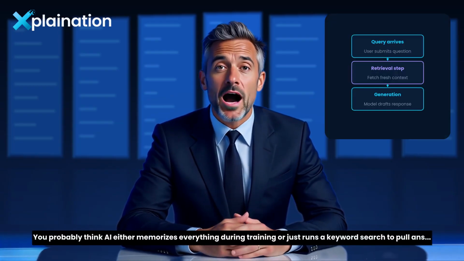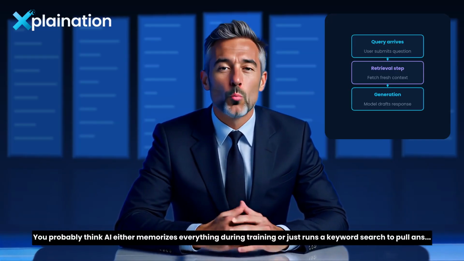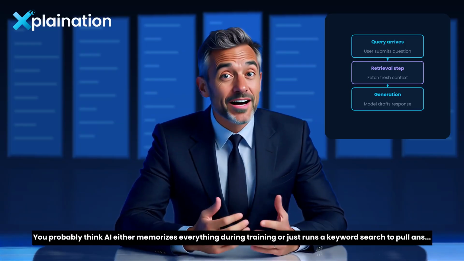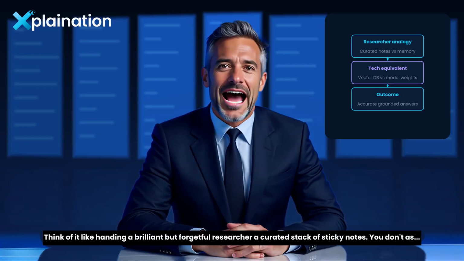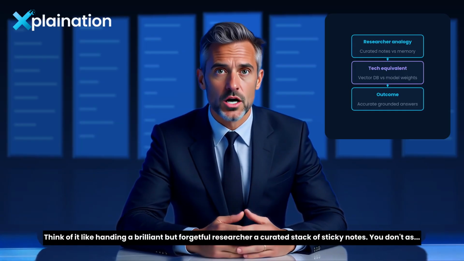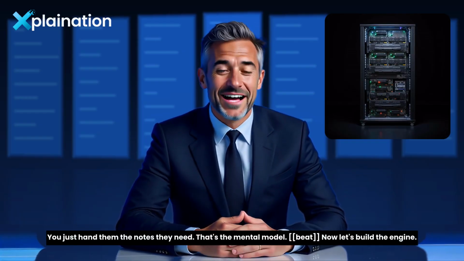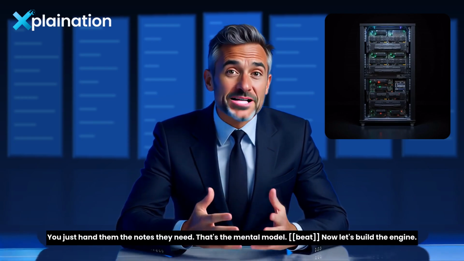You probably think AI either memorizes everything during training or just runs a keyword search to pull answers from thin air. Neither is right. Think of it like handing a brilliant but forgetful researcher a curated stack of sticky notes. You don't ask them to memorize the library. You just hand them the notes they need. That's the mental model. Now let's build the engine.